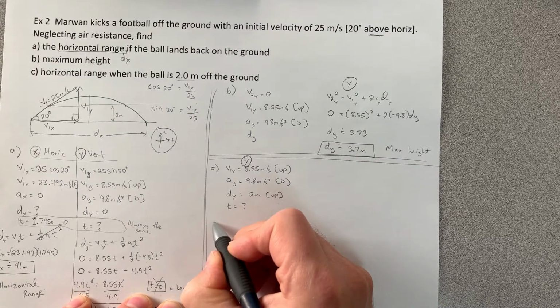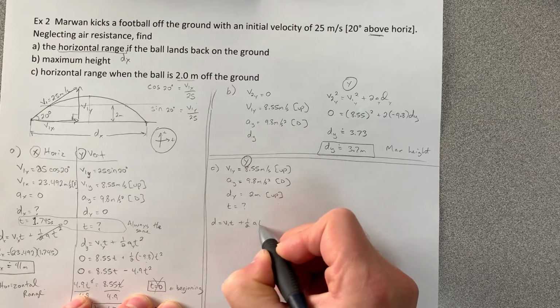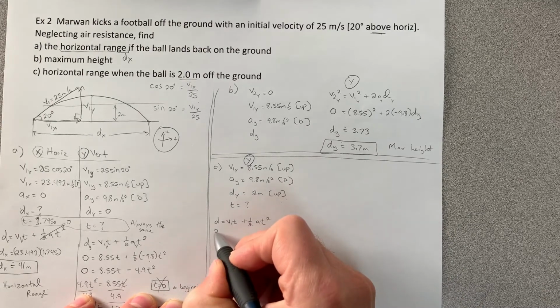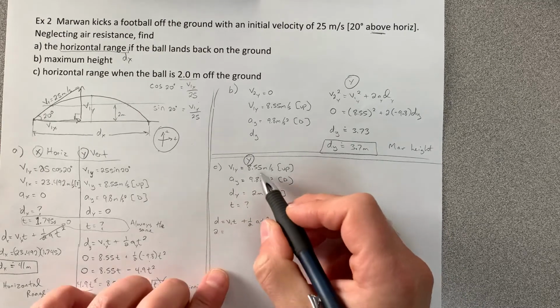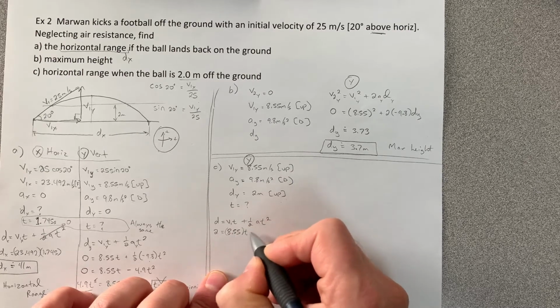So here's what I'm going to do. I'm going to use the best friend equation again. I call it the best friend because I seem to use it a lot. Displacement, actually 2 meters above the ground. v1y 8.55. t, I don't know.